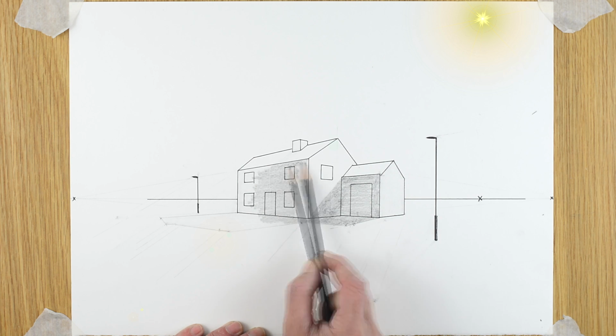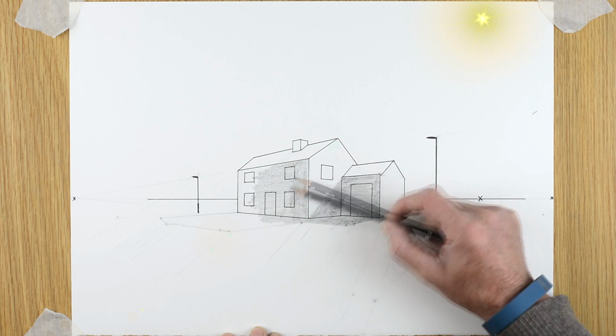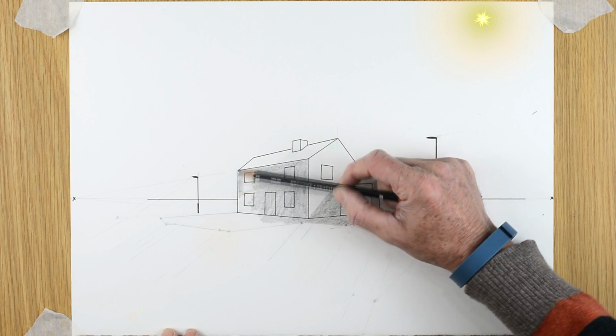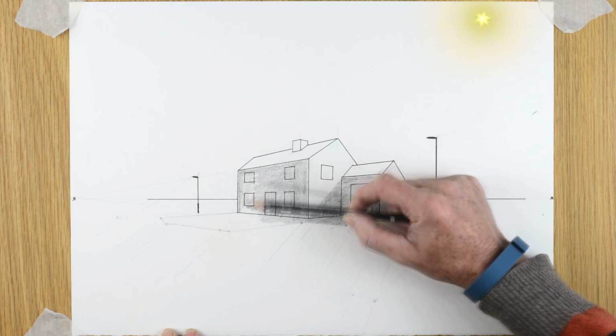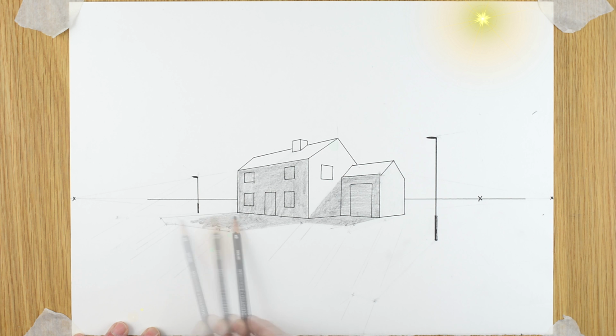Just shading the main building here, and then we can shade the shadow that the main building makes. And you can see that because we've been using those little dots and we've worked out the shadow accurately, the whole thing will look very, very realistic.